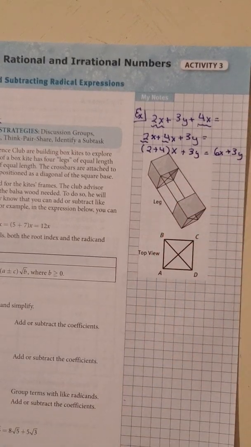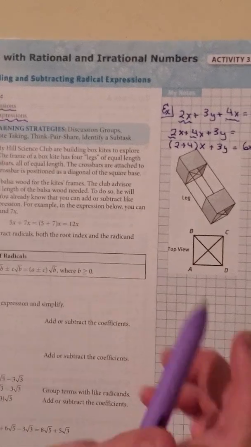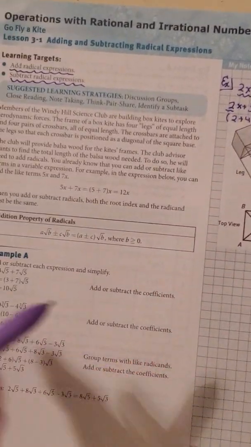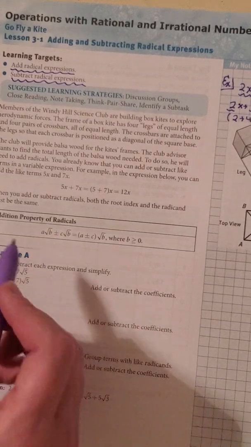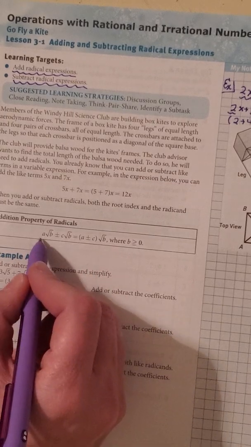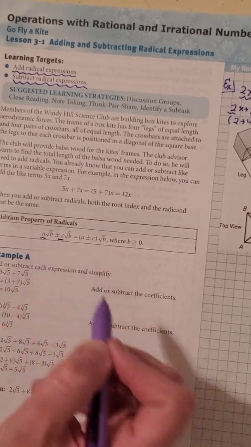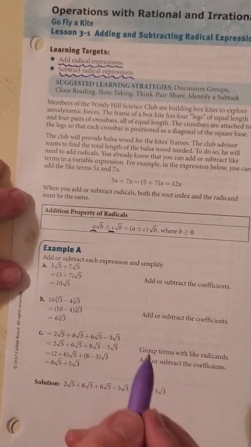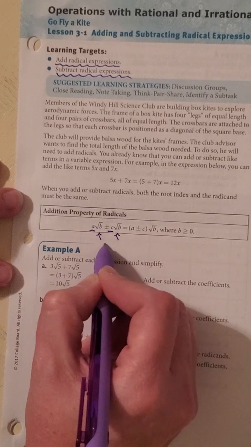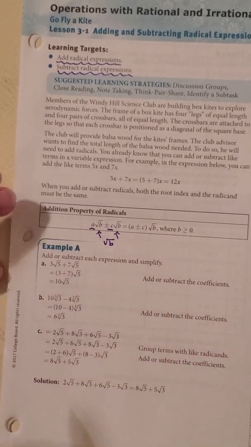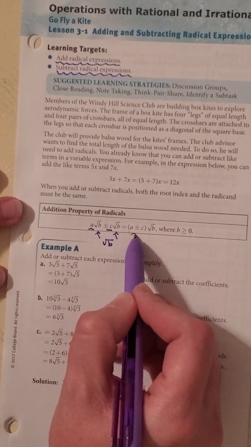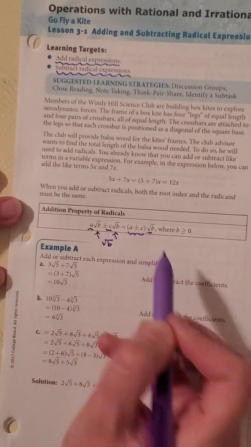And so we're going to treat radicals in that same fashion. If the radicals are the same, then they're called like radicals, and if not, then they cannot combine. So right here, they're talking about the addition property of radicals. You notice that the coefficients, a and c, do not have to match. What has to match is the radicand, which is the square root b's. And so if we're trying to add or subtract those, we would just add or subtract only the coefficients, and our radicand would not change.